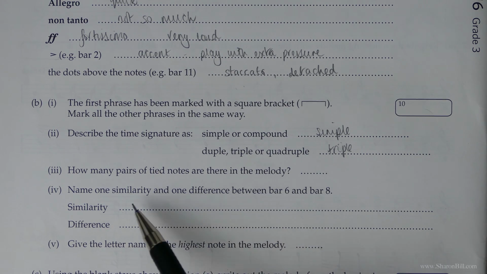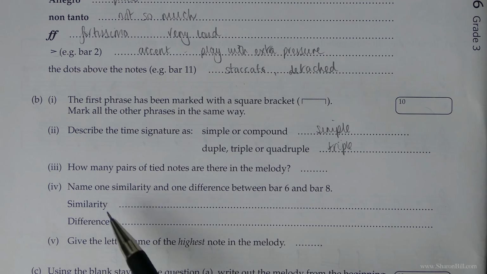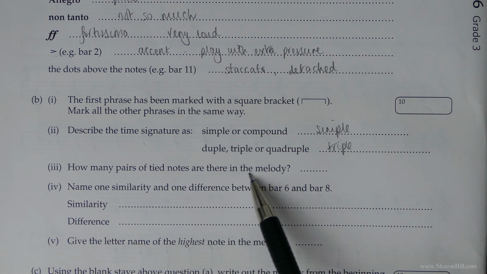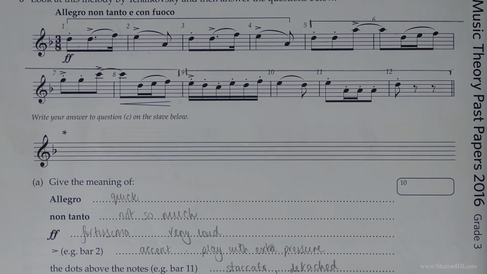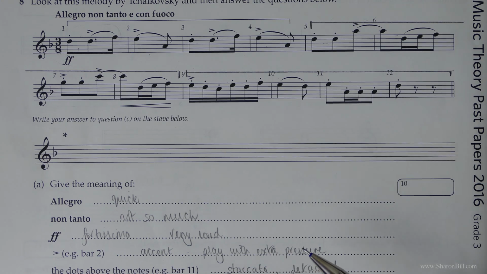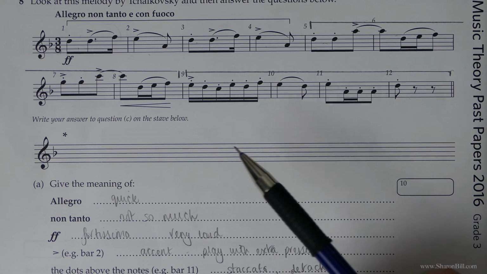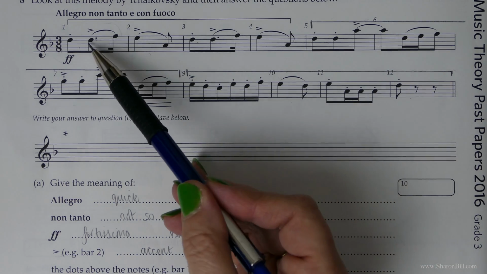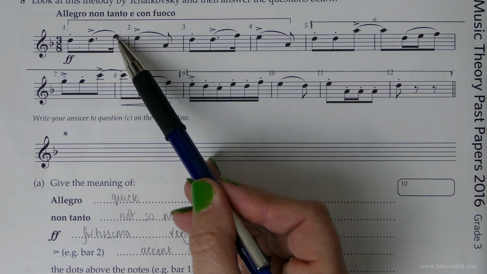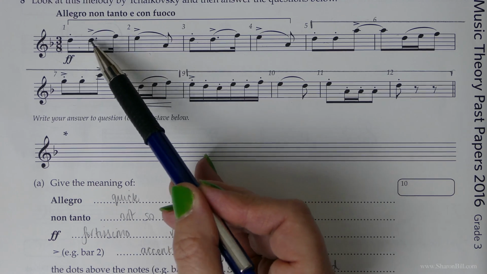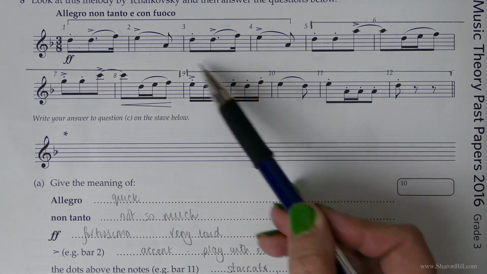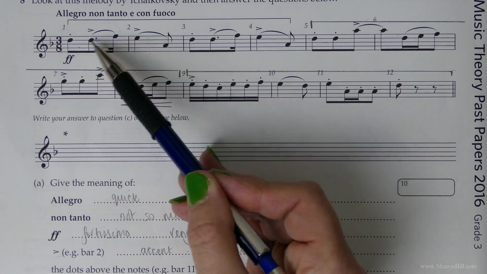Okay, just a little bit of observation now in these next little bits. How many pairs of tied notes are in the melody? Now the thing to watch out for here is which one's a tie and which one's a slur. It's the same style marking but applied differently. A slur joins one or more notes of different pitch. It could be an umbrella over a lot of different notes, or just next door notes, but they are different pitch.